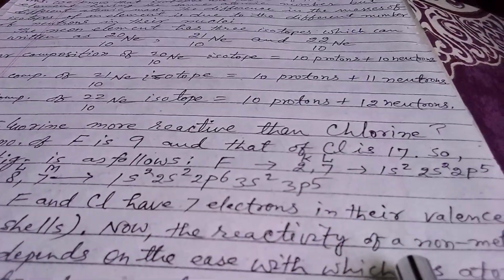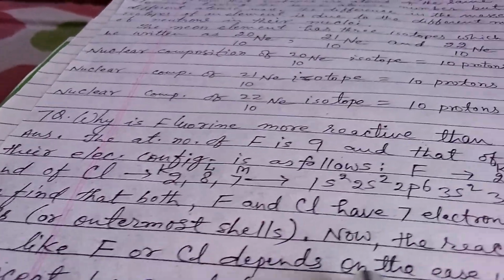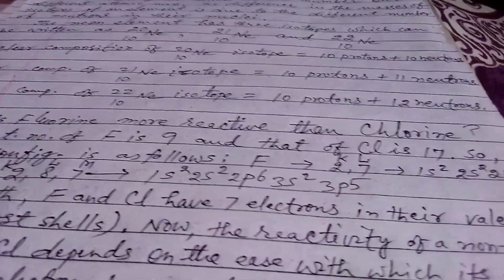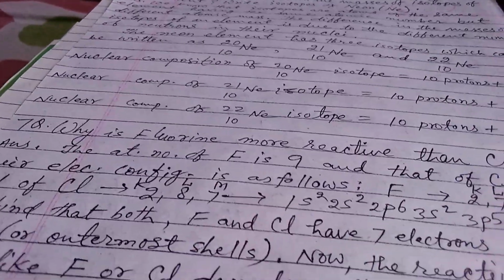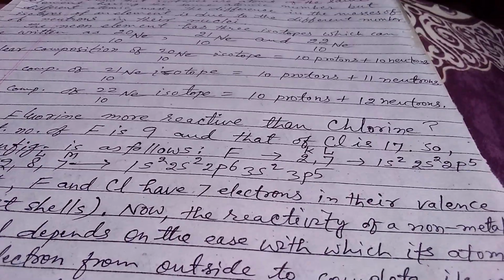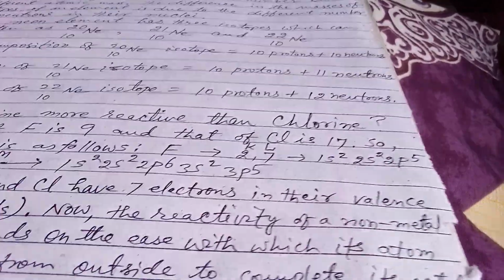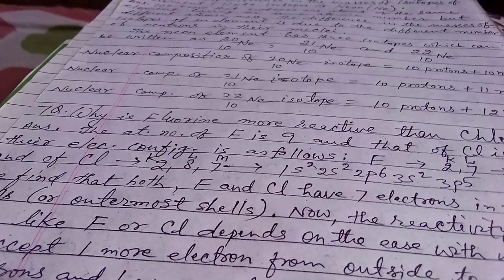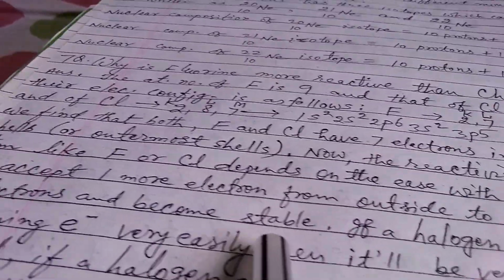Now, the reactivity of a non-metal atom like fluorine and chlorine depends on the ease with which its atom can accept one more electron from outside to complete its octet of electrons and become stable.